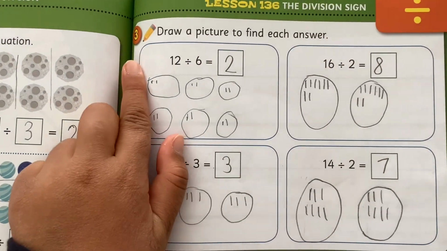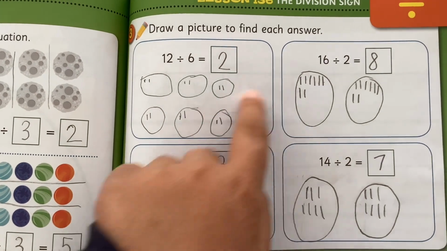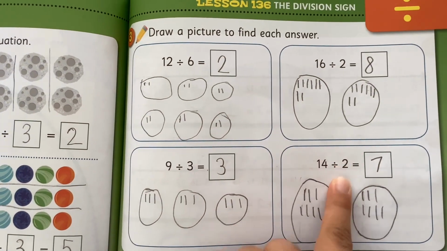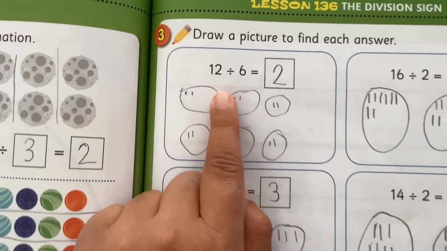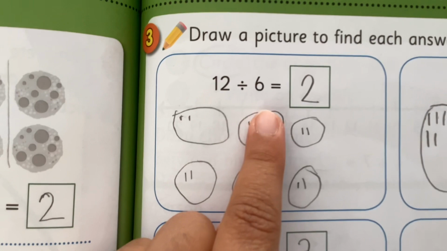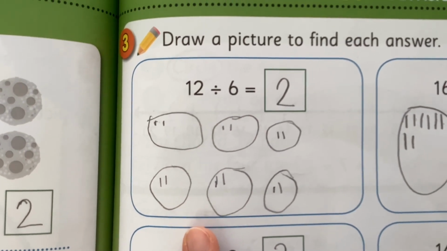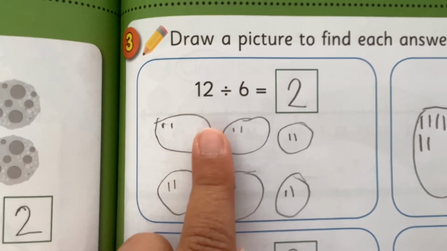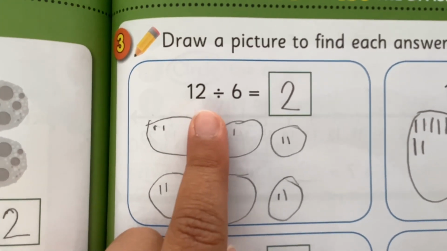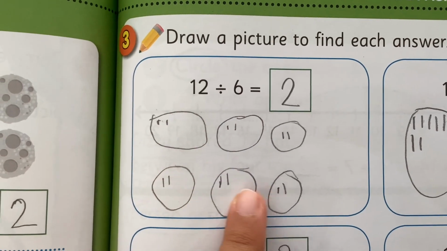In question 3, I had to draw a picture or diagram to find each of these answers. Here, the first 2 numbers were already done for me. 12 is the number of things there were, and 6 are the number of groups.